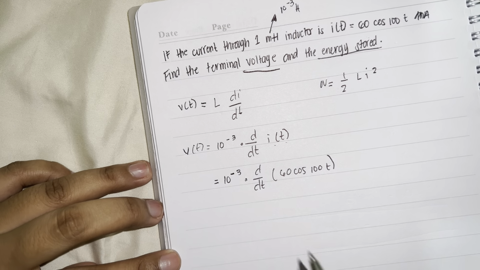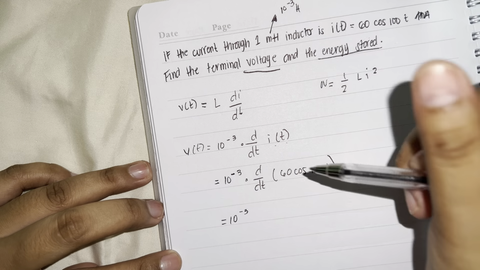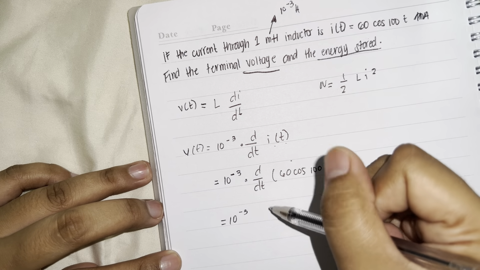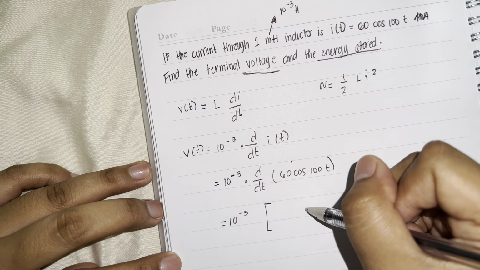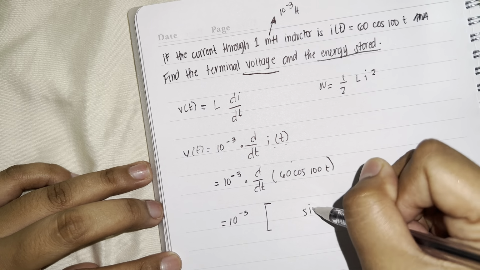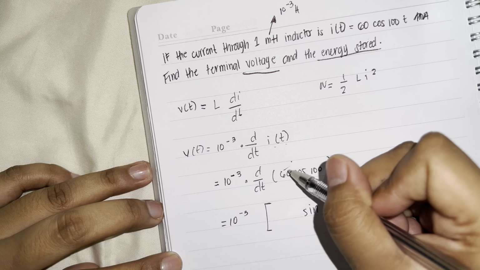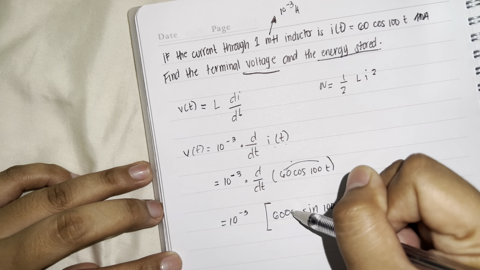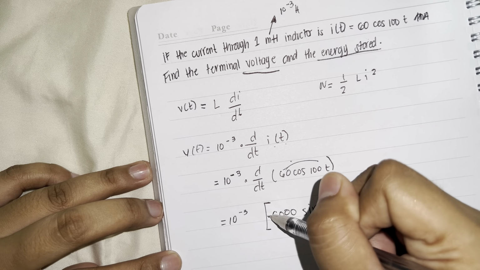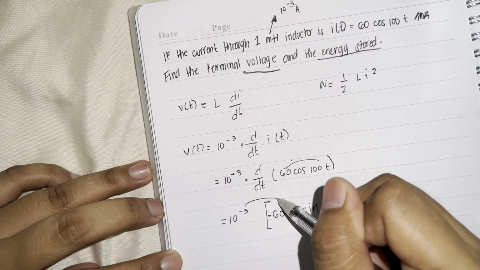We will bring down the 10 to the negative 3, and differentiate this one. The derivative of cos is negative sine 100t, and then 6,000, negative 6,000t, and we will multiply this.